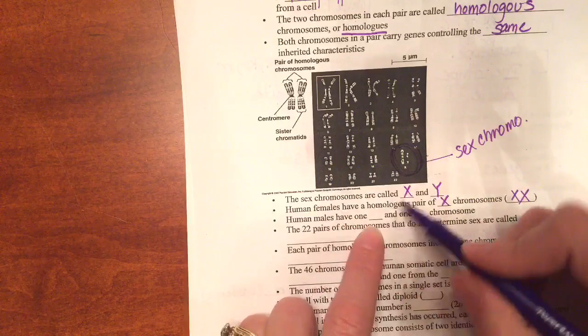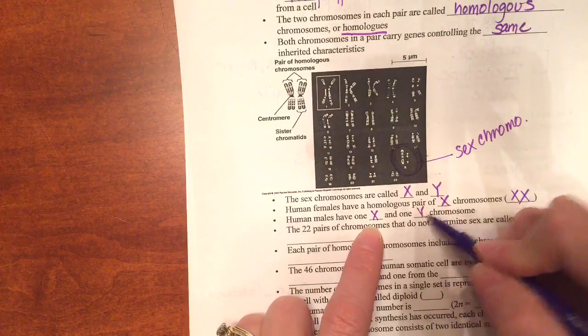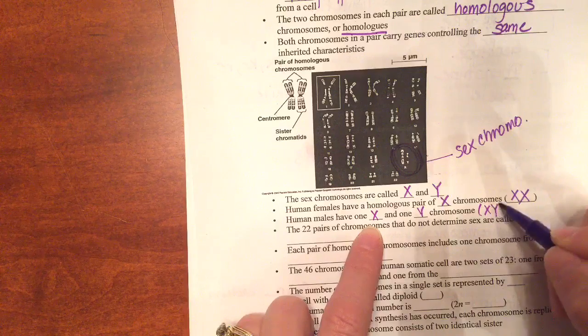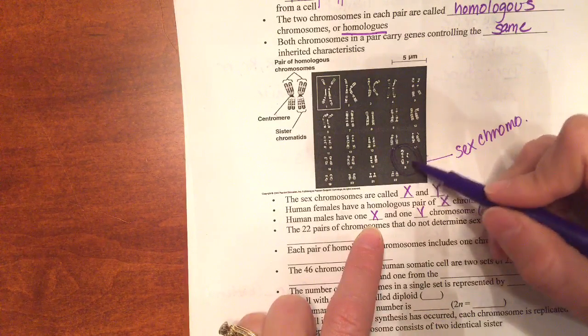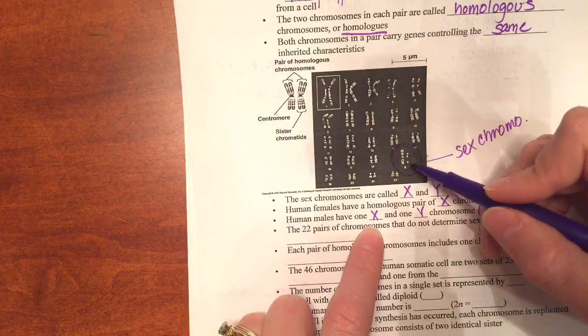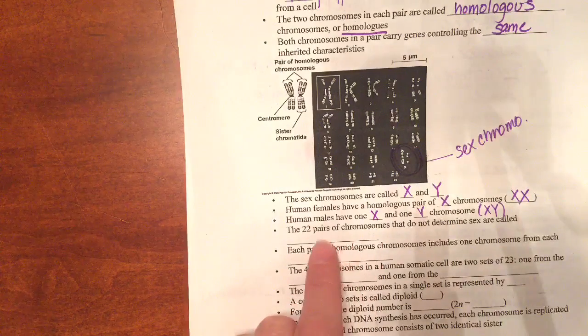Human males have an X and a Y. So for that 23rd pair, they're not homologous. It's X and a Y, so this would be a male. This picture here of the karyotype has X and a Y, so that's a male.